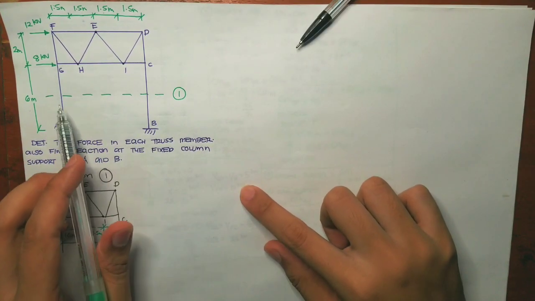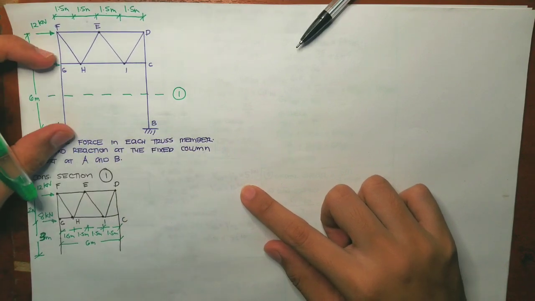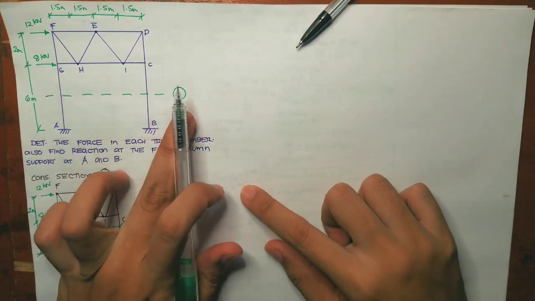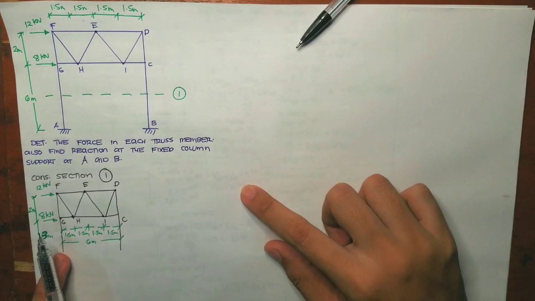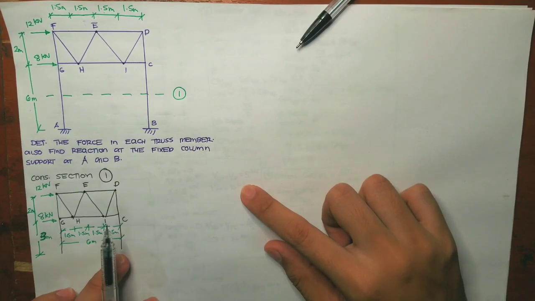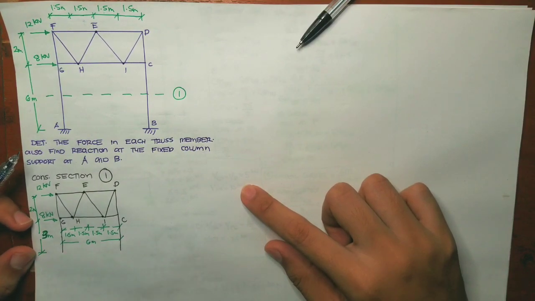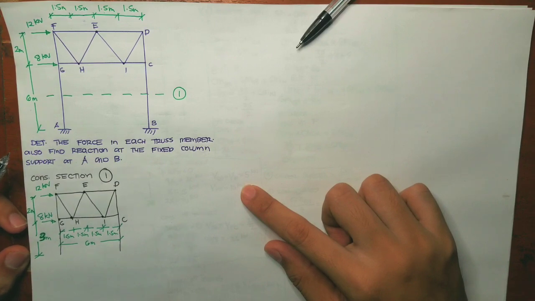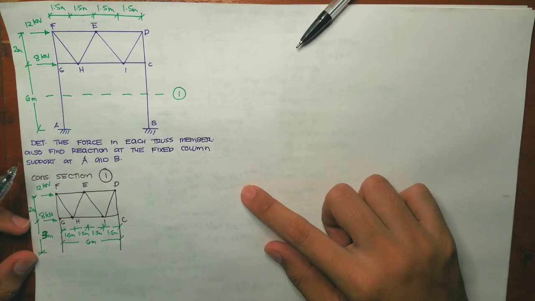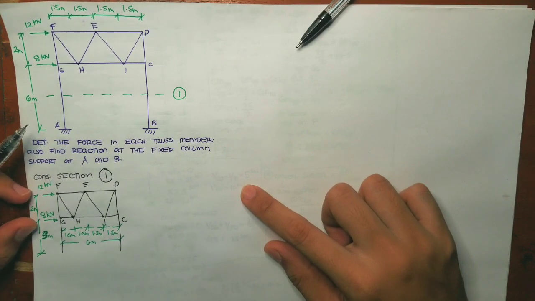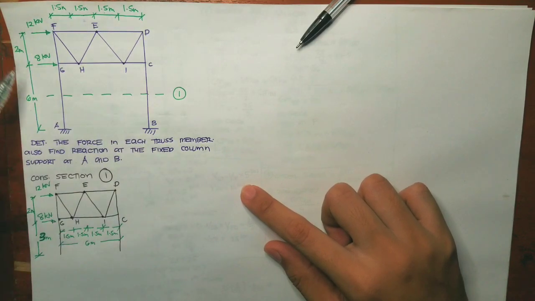Okay guys, what I did was I sectioned here in the middle of this column and I consider that as my section 1. I isolated it, and this is what you see there. Again, our assumption in the portal method is always half of each member. So I took its 3 meters, and then this, 2 meters. And the rest, I just copied the values from above.